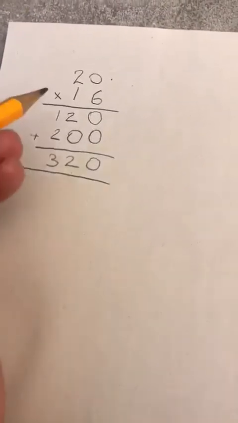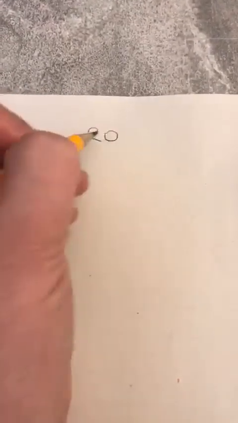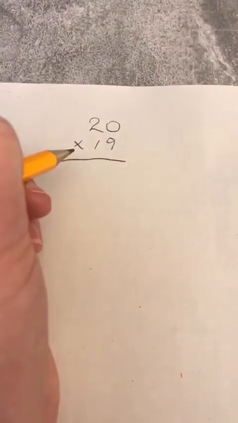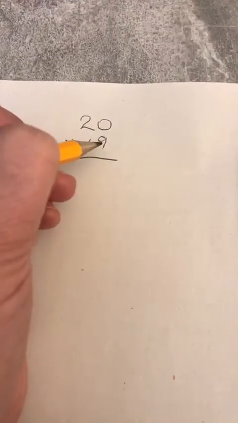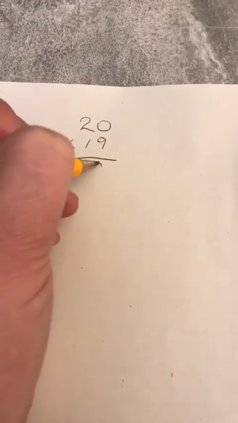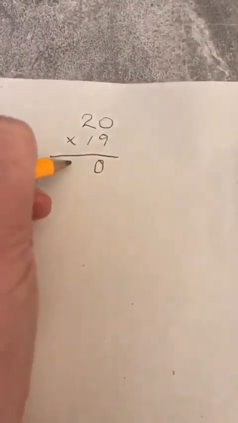Another example of this, I'll maybe do another one, and we could have 20 times 19. How did I do it? Started in the ones column, 9 nothings are nothing, 9 twos are 18.